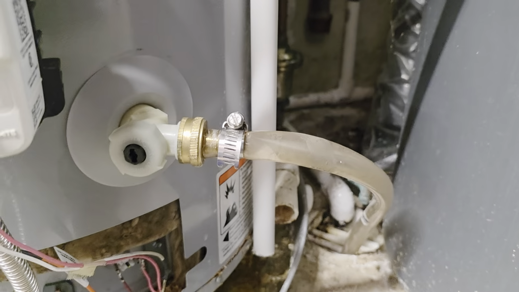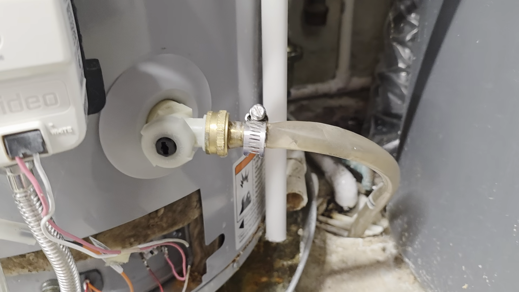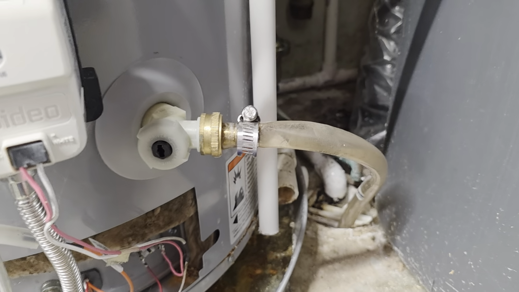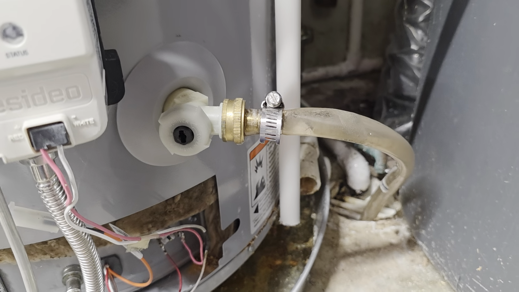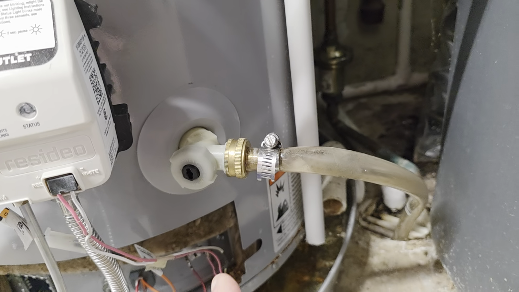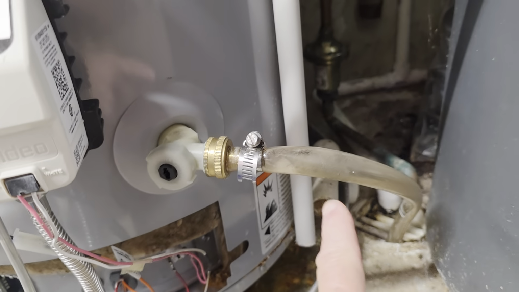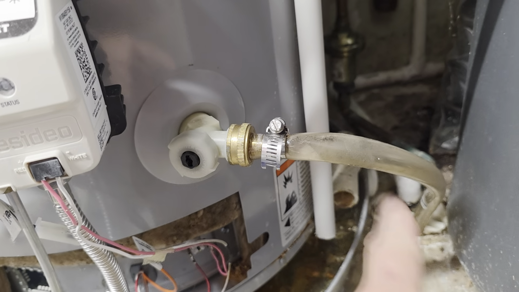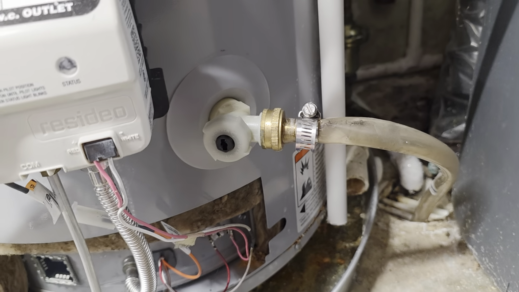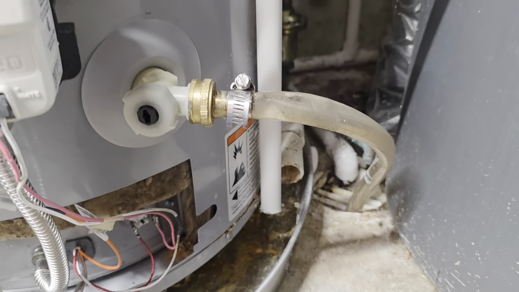Okay, so what we've done now is I've let it run for about 10 minutes, and I really want to try to get as much of this out as possible. And the way you know that your line is no longer really having a lot of sediment in it is when you don't see any more passing white specks flying through the water, or cloudy water, milky water is what I like to refer to it as.